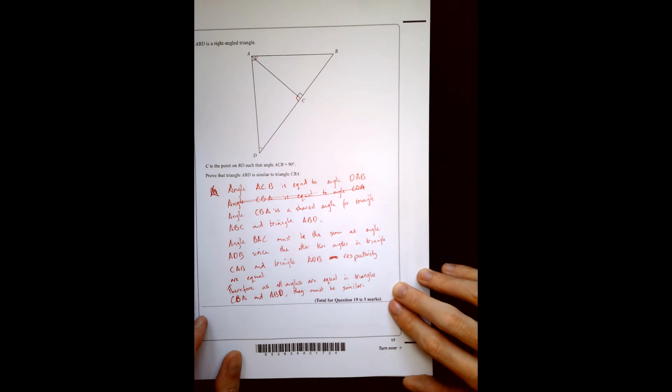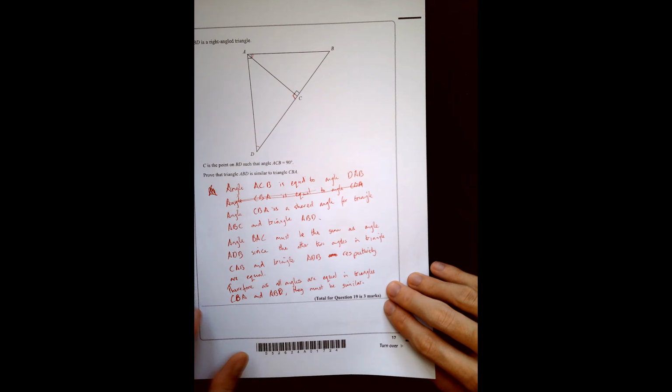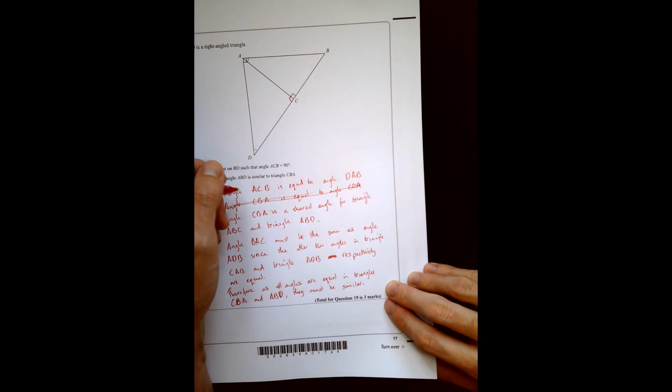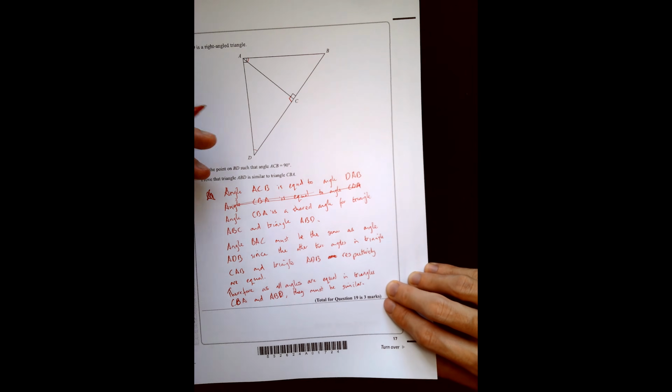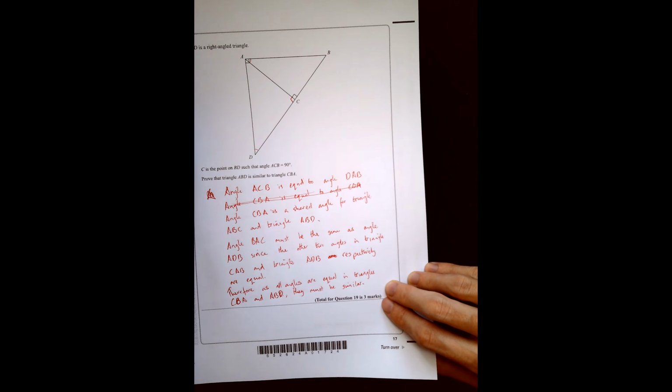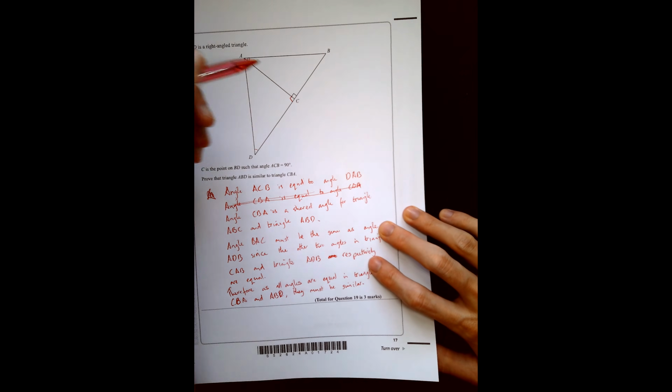Okay, there we go. And I've only crossed that line out because it didn't really make much sense to write it, although I knew what I meant when I was writing it down. It doesn't make much sense to write that angle is the same as that angle. Okay, it's a shared angle, isn't it?